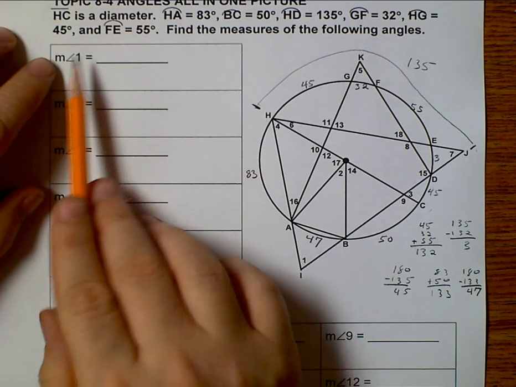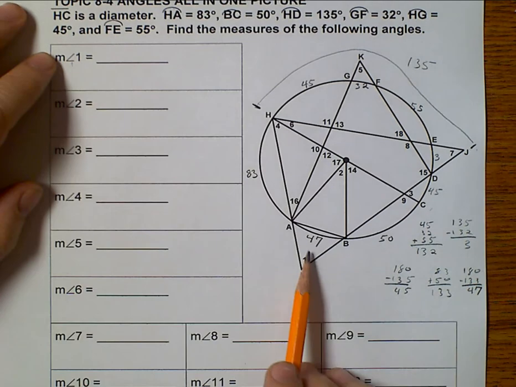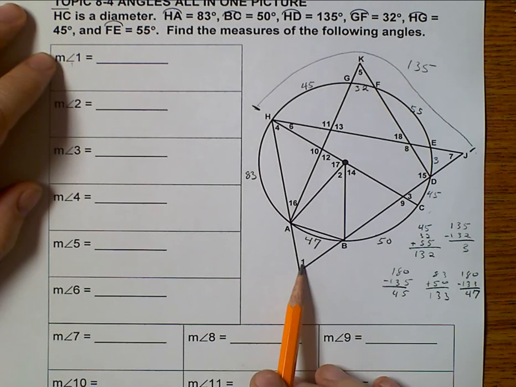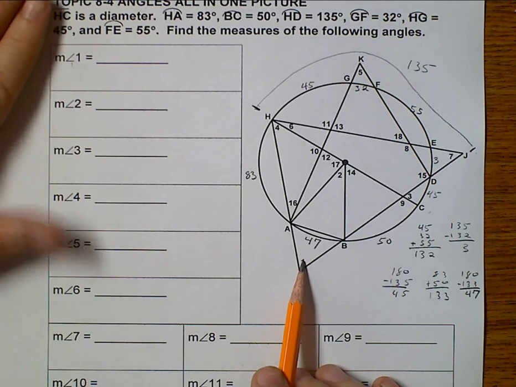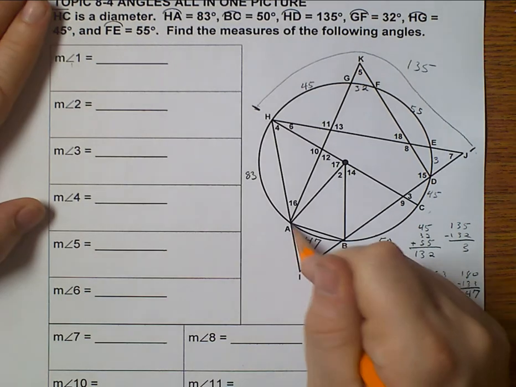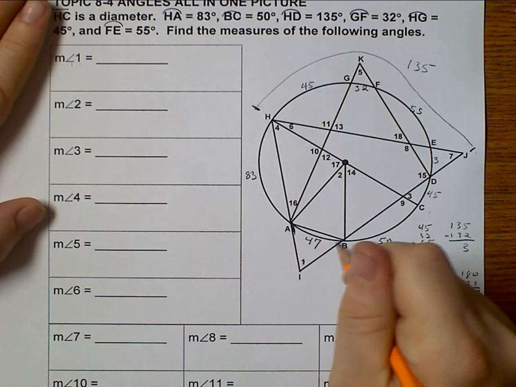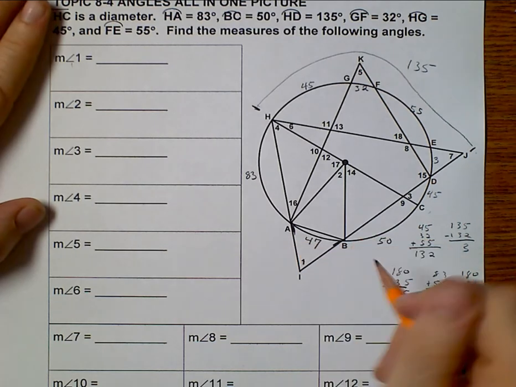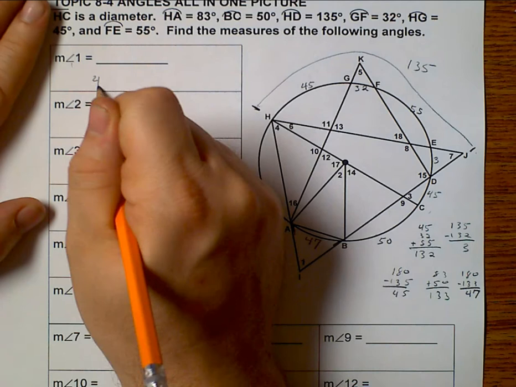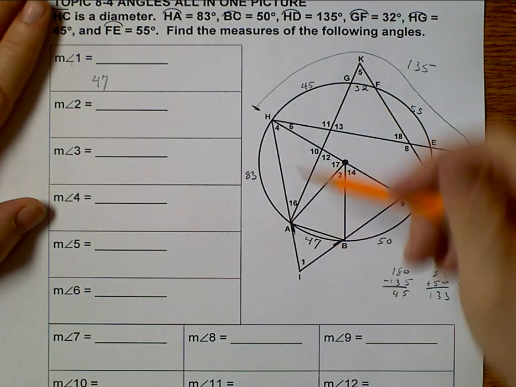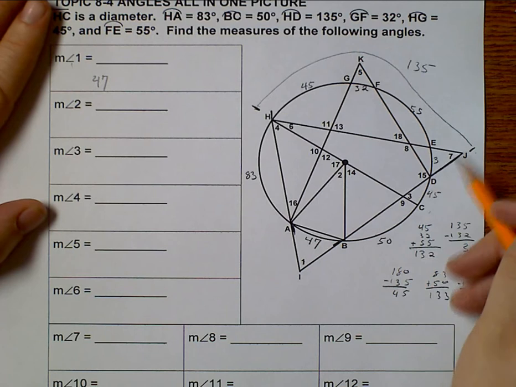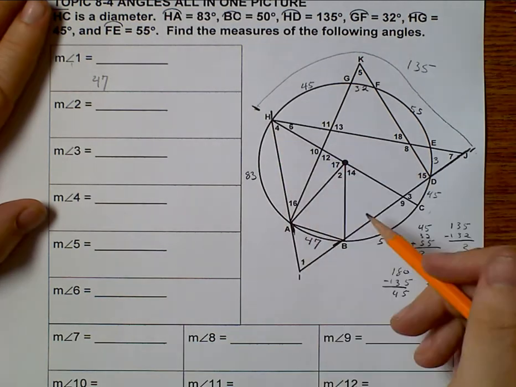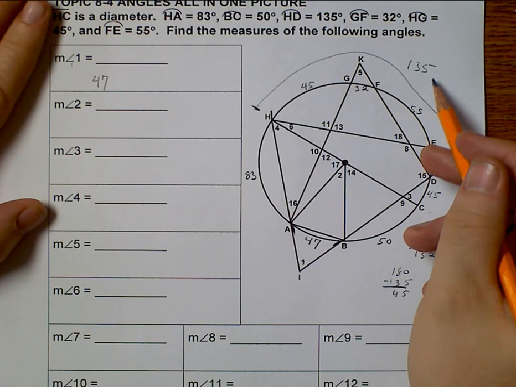In order to find angle 1, that's this angle down here, it's an outside angle, which means that I need to find my two arcs that are related to it. That would be this one. This the 47. And this much bigger one, which we know as HD, and we call that 135.